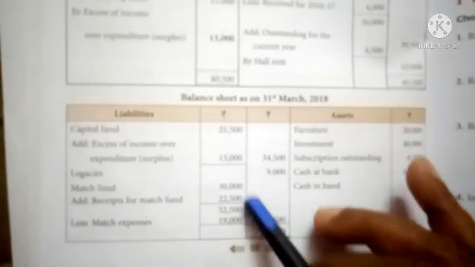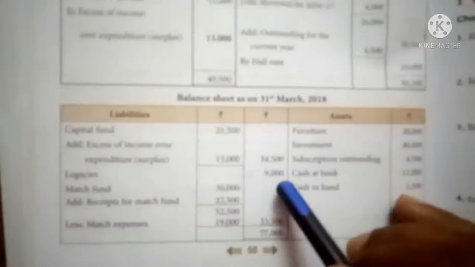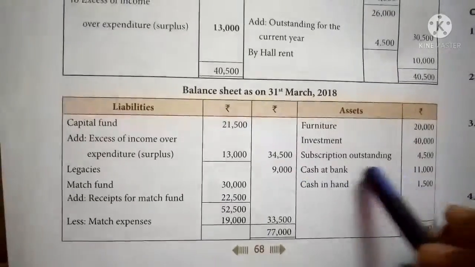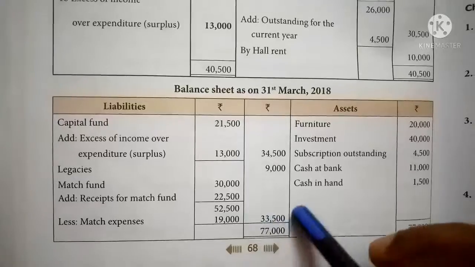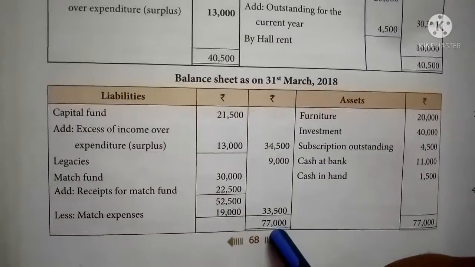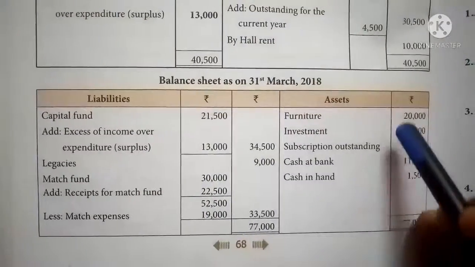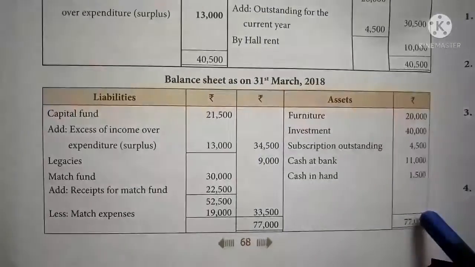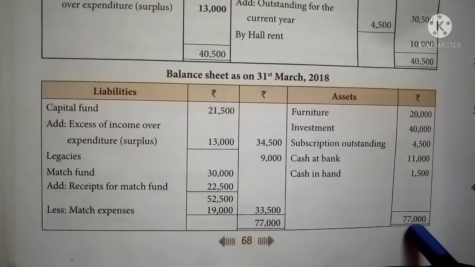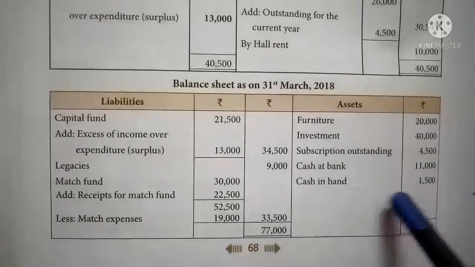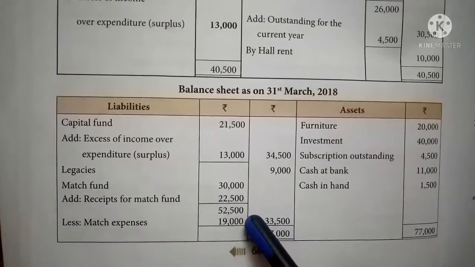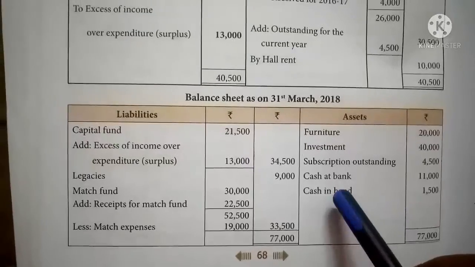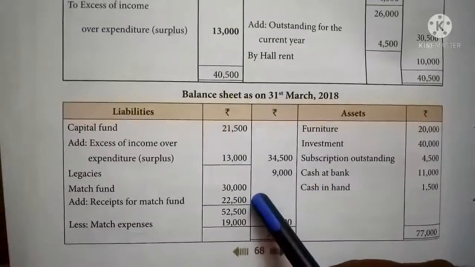Okay, so after writing all the closing balances of liabilities and assets, you can now balance the balance sheet. Adding the 3 liability amounts, the total amount is 77,000. And adding all the 5 asset values, the total amount is also 77,000. So both sides have the same total. It means the balance sheet is tallied and the sum is correct.